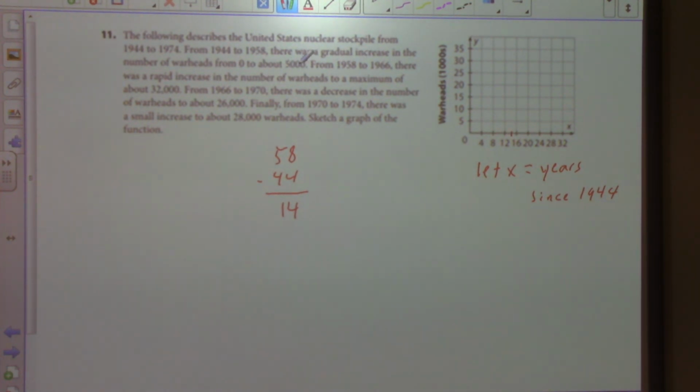How many thousand warheads did we have here? We started at 0 warheads, because that was the beginning of the atomic age, and we went to 5,000, right? The next thing, from 58 to 66, there was a rapid increase. So 66 minus 44 is 22, right? So at 22, we go up to a maximum of 32,000. So go right up here to 32,000. There we go.